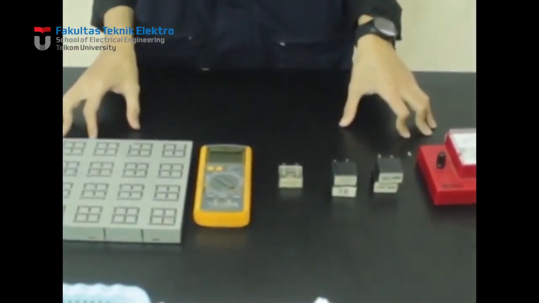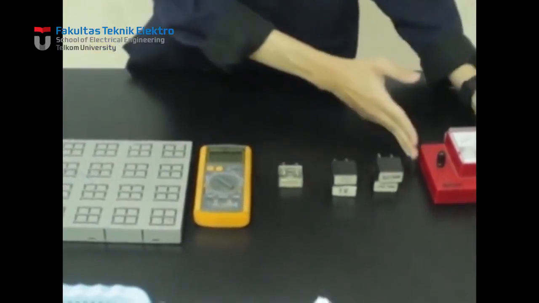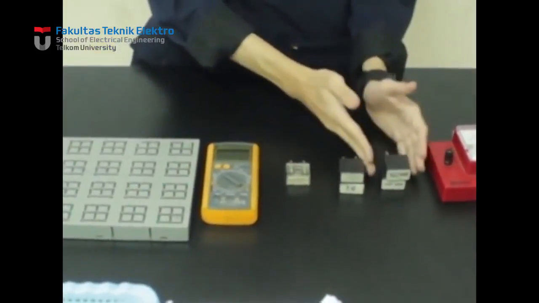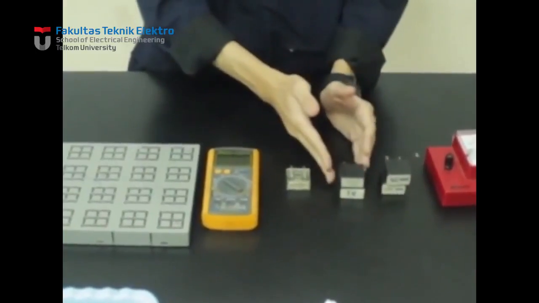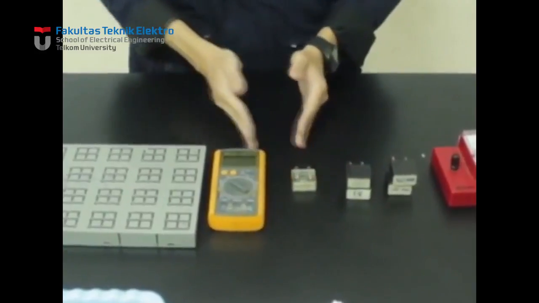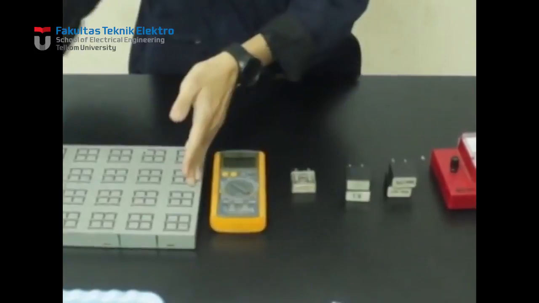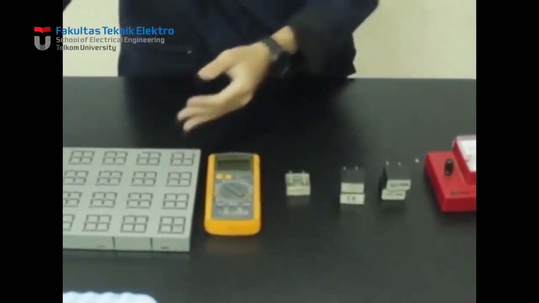Before starting the practicum, I will introduce the tools that will be used. First, the direct current power supply, then there is the galvanometer, shunt resistor, multiplier resistor, 47 kilo ohm resistor, multimeter, socket grid, and lastly a jumper wire for connecting.